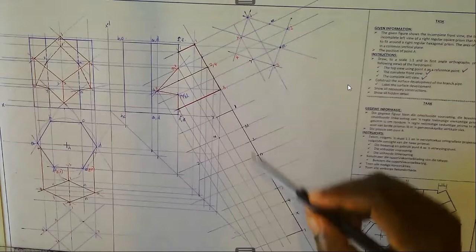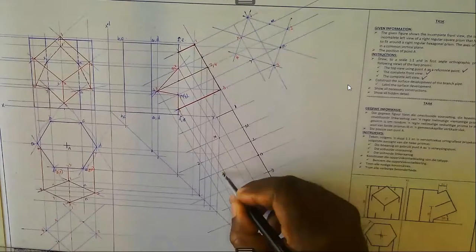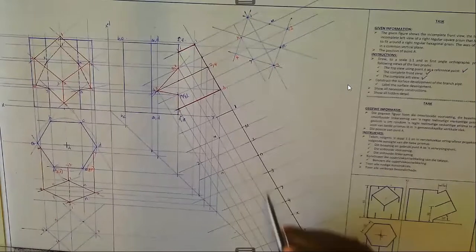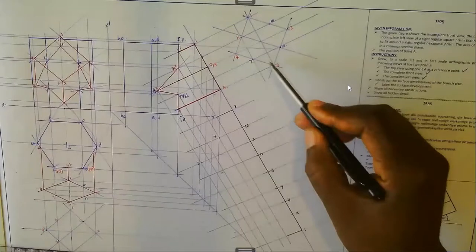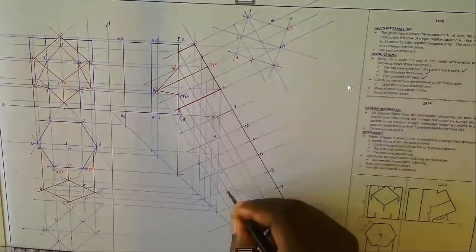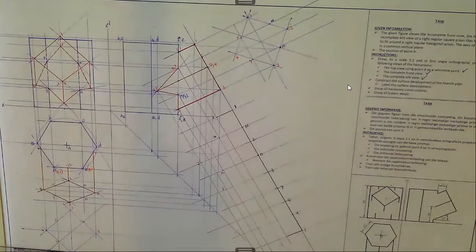Right, N is here. That's my point N. From N, where do I go? I go to point number 3. Where is my point number 3? It's here, so I will label this one 3.